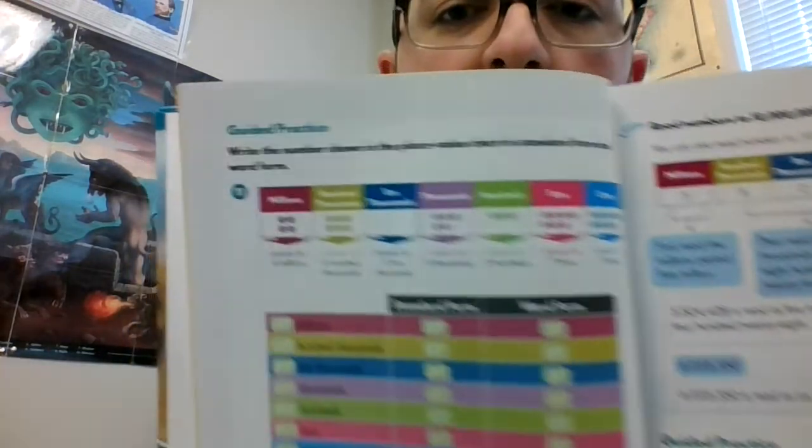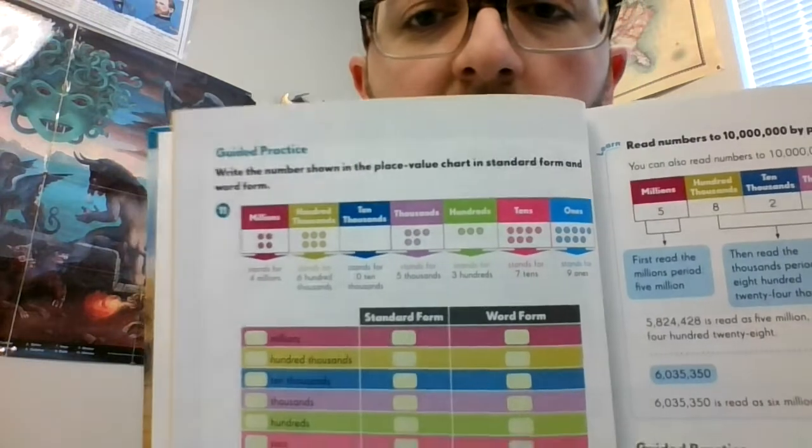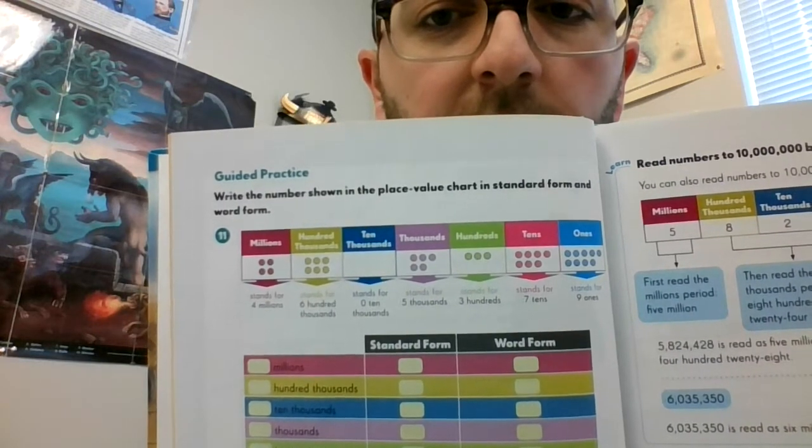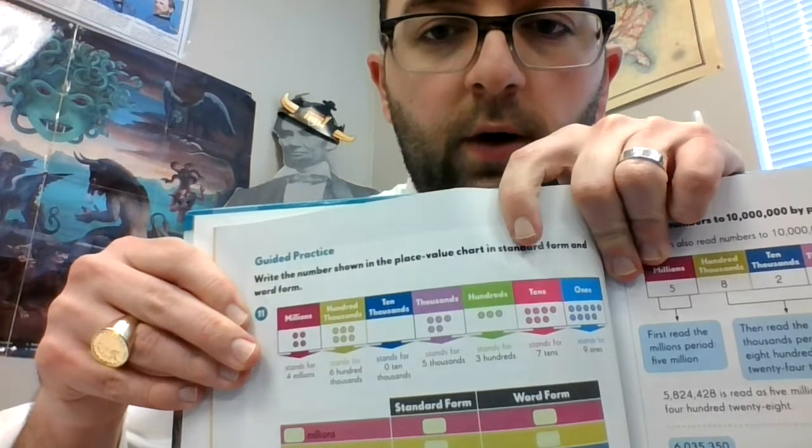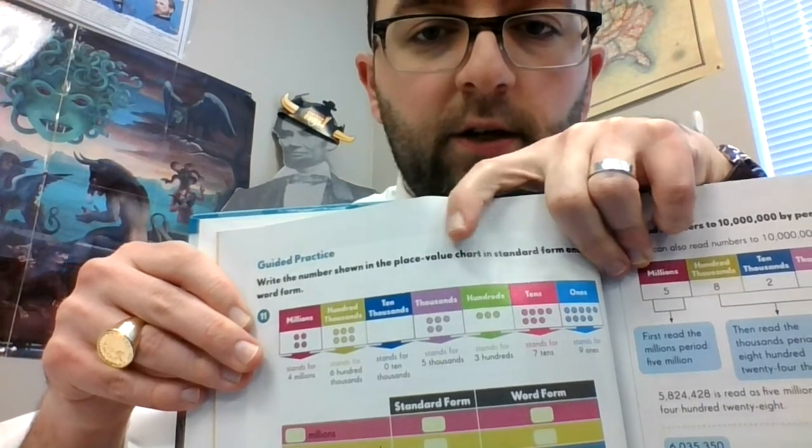If you'll see in our first question, these are place value charts, right? You see it has all the way across ones, tens, hundreds, thousands, 10,000s, 100,000s, millions. With that, we're going to have to write a number in standard and word form using that. So we've got to count the number of chips in each space, right?